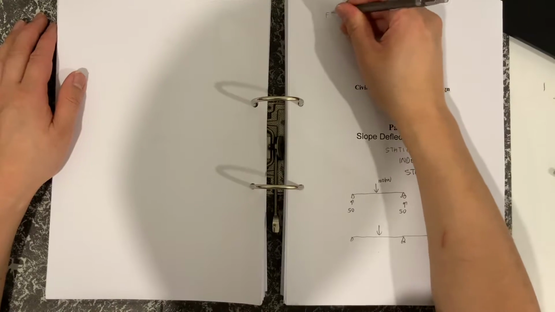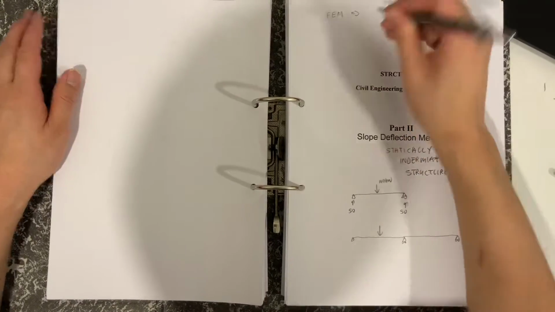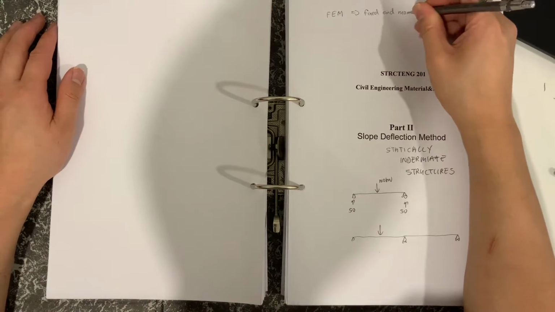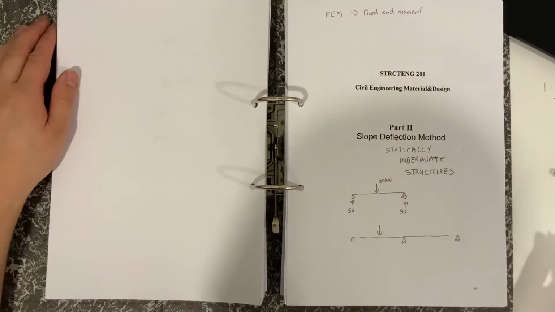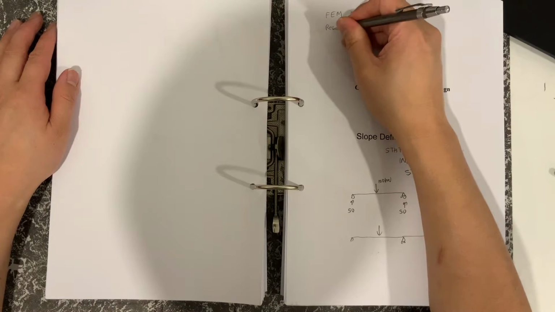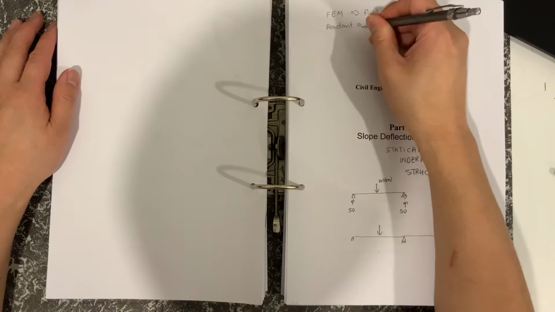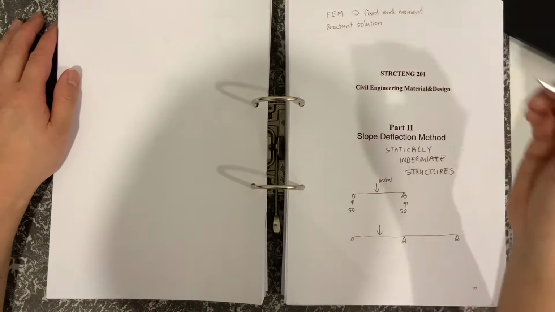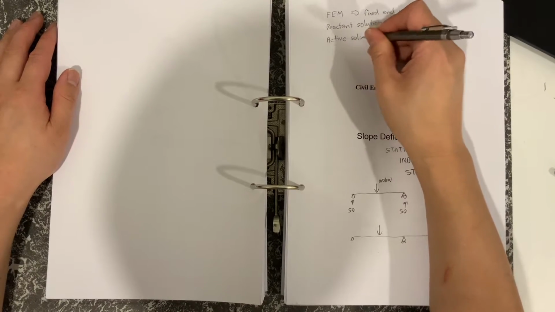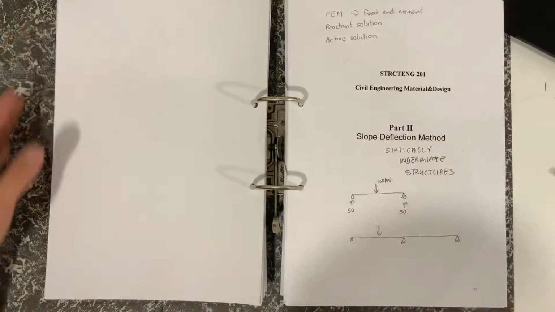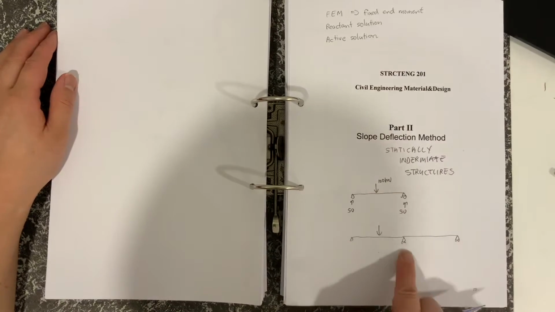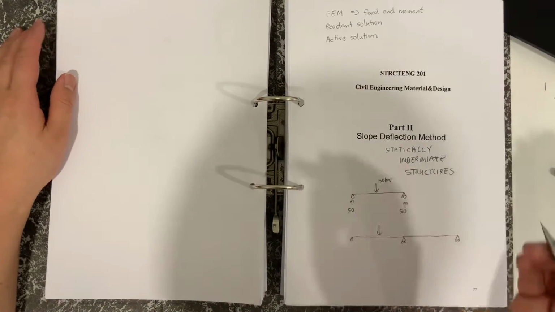So one of them is FEM, and FEM stands for fixed end moment. So that's one of the things that I would need to explain. There's another word which is called reactant solution, and there's another one which is called the active solution. I just call it active solution, but I may use a different term later on. So active solution is basically when each end is simply supported.